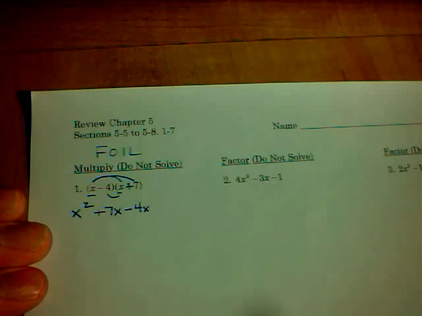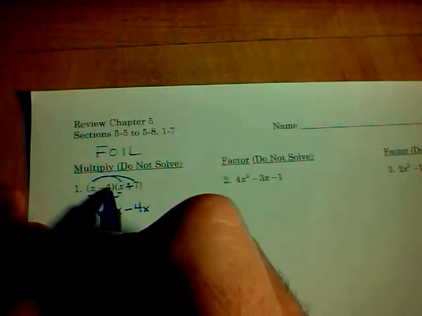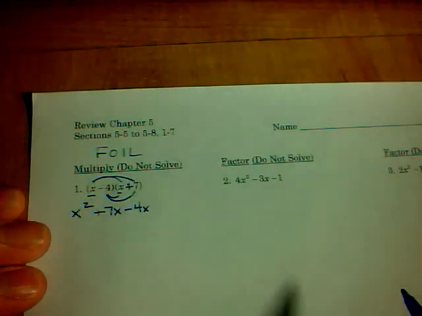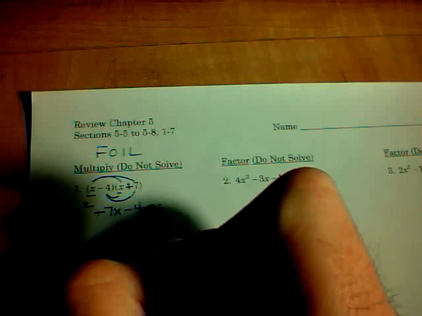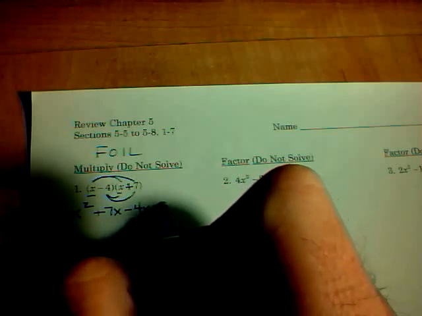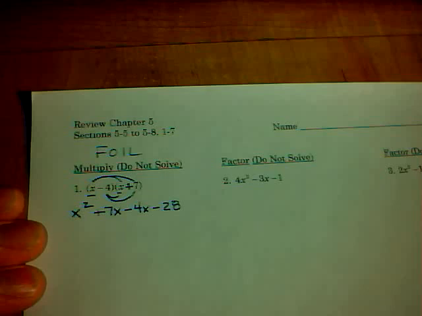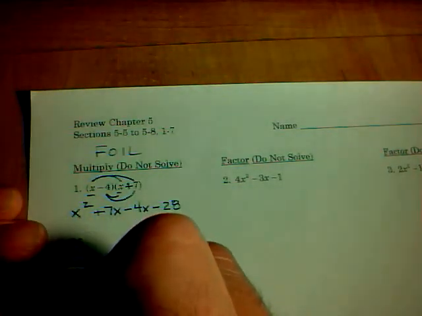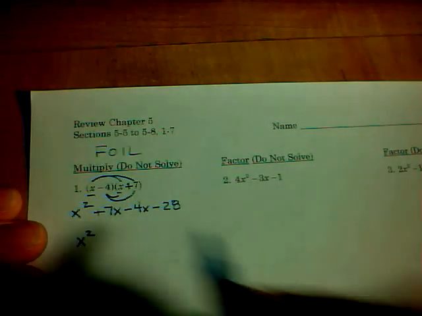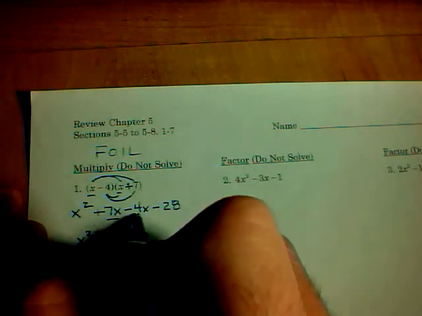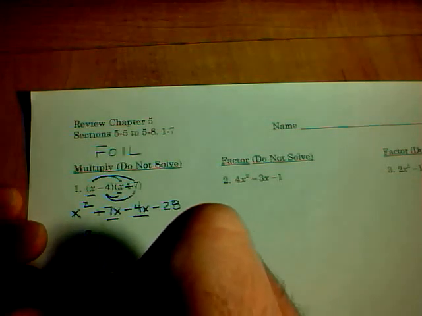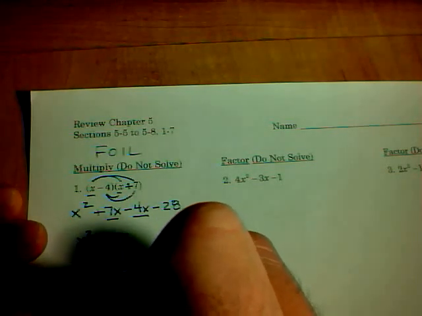And then lastly, we have the last term in the first set of parentheses and the last term in the second set of parentheses, which is negative 4 times positive 7, which gets you a negative 28. Once that step is completed, the only thing you really have left to do is combine any like terms. So we look, and there's no other x squared terms, so we have an x squared in our final answer. We have two terms that have just x's in them. We have a positive 7x and a negative 4x. Those added together will get you a positive 3x.